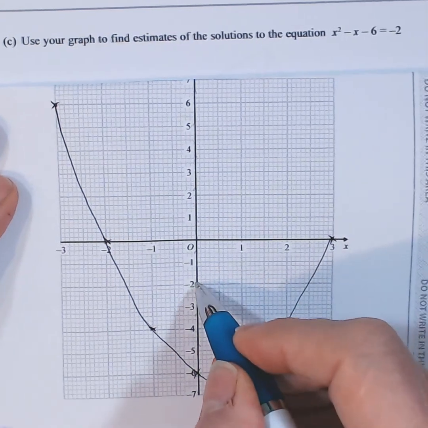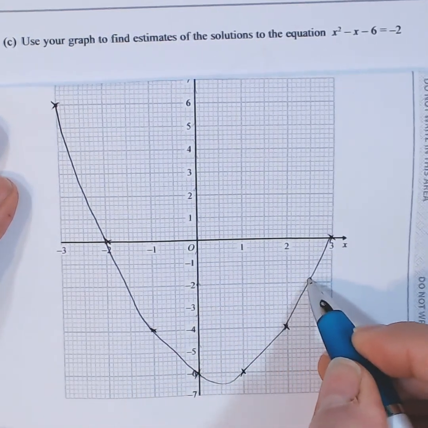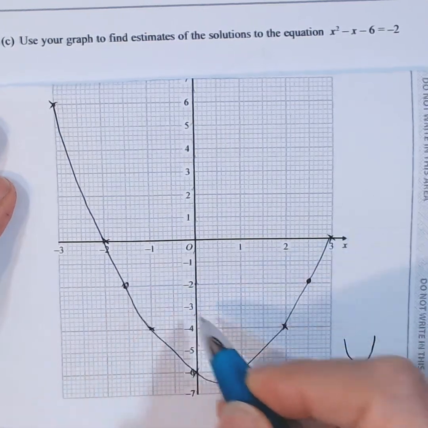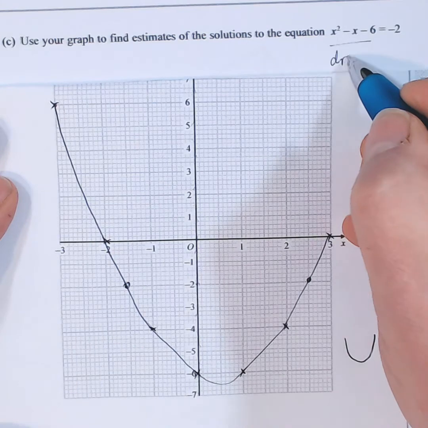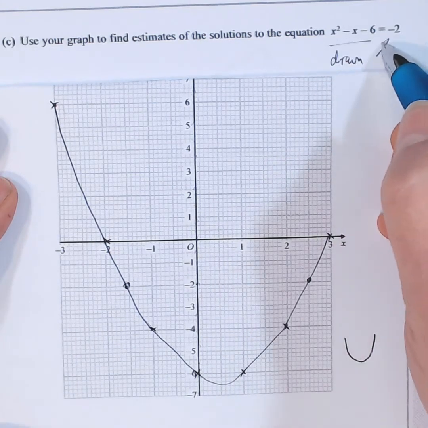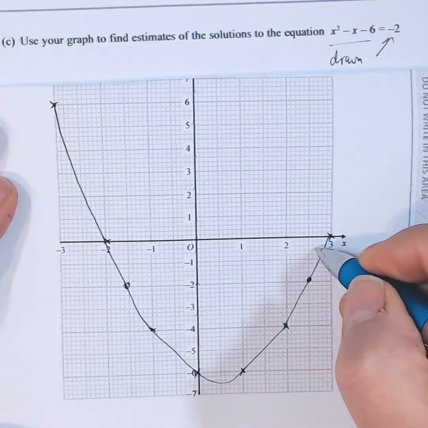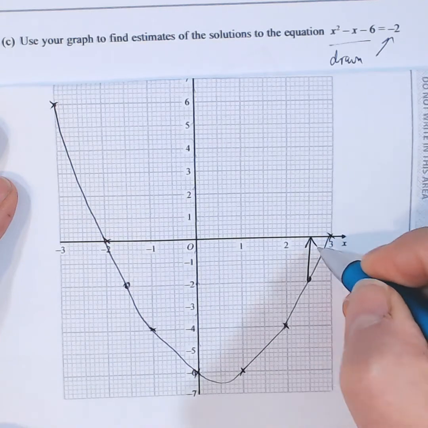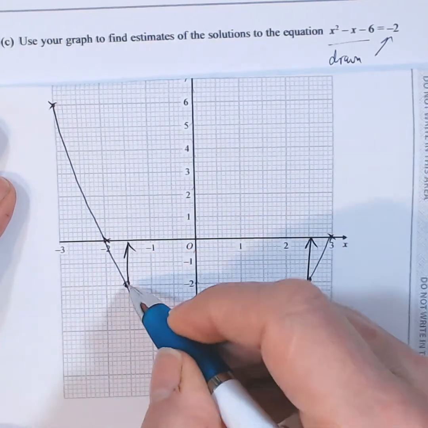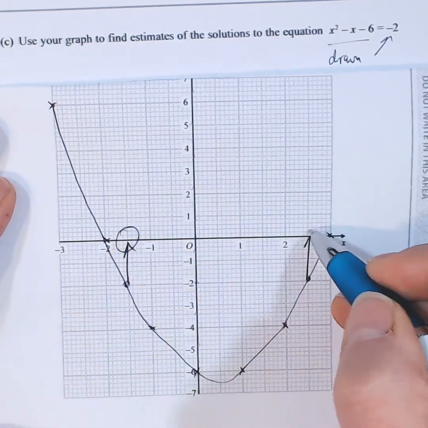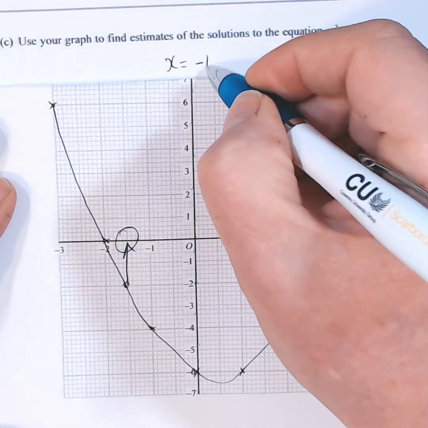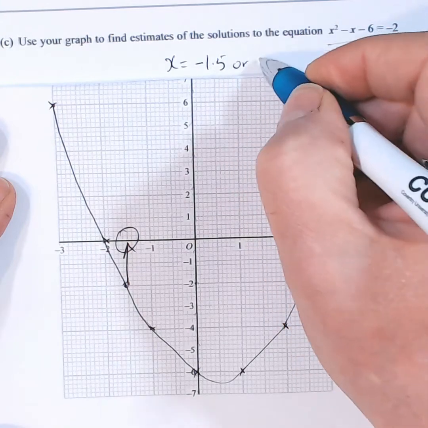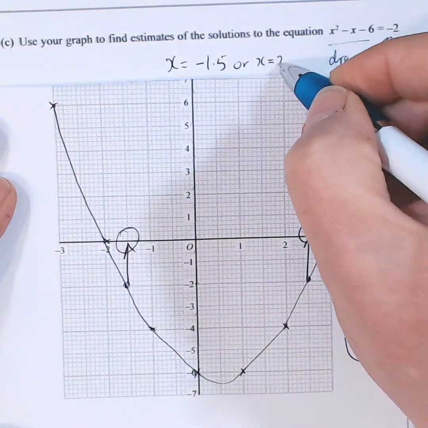So we can see that -2 would happen here, and it would happen here, because that's the graph we've drawn, and it wants to be equal to -2. So literally we come up to our curve, up to the x-axis, and we read off our answers. So the answer to this will be x is equal to -1.5 or x is equal to 2.5.